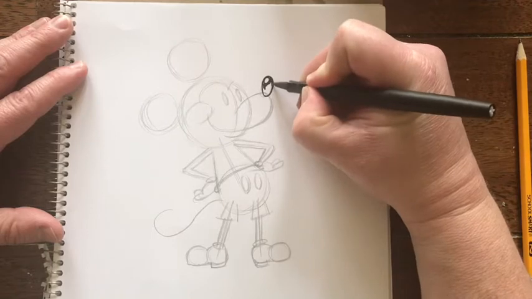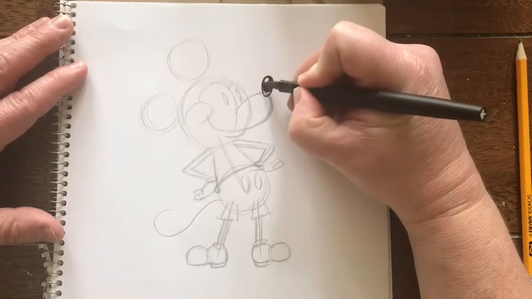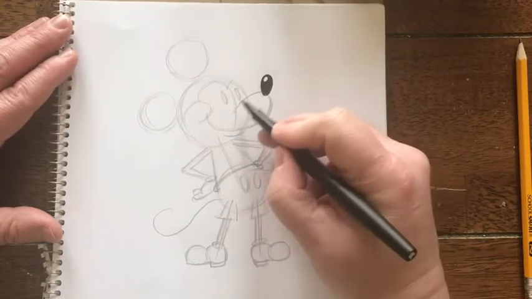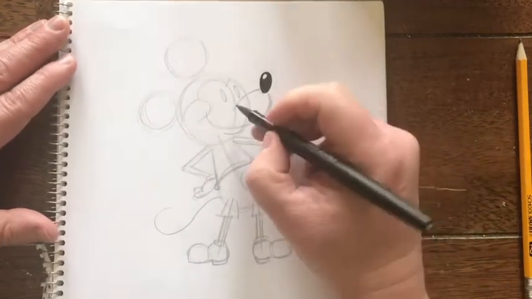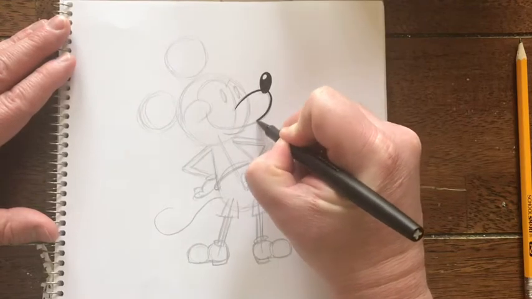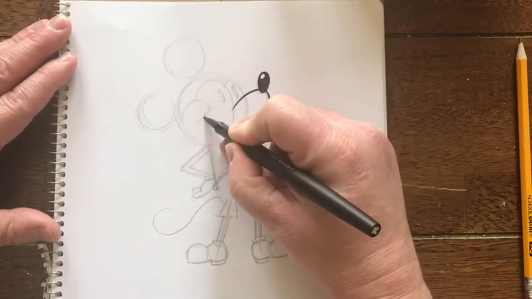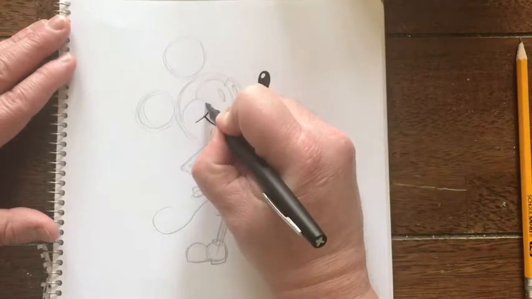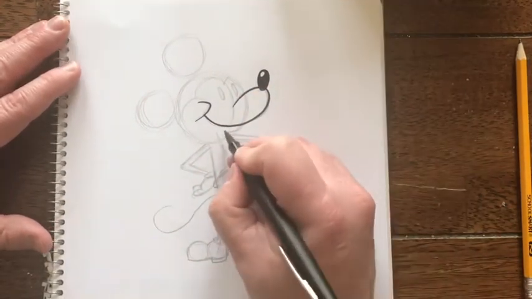Now there's going to be a lot to color in on Mickey, so don't use this pen to do all of it because you'll use up all the ink. But the nose is fine. We're also going to now do the mouth, and I can just draw right through that nose and keep a good continuous curved line. We want these lines to be long and smooth. We don't want them to be short and choppy and sketchy.